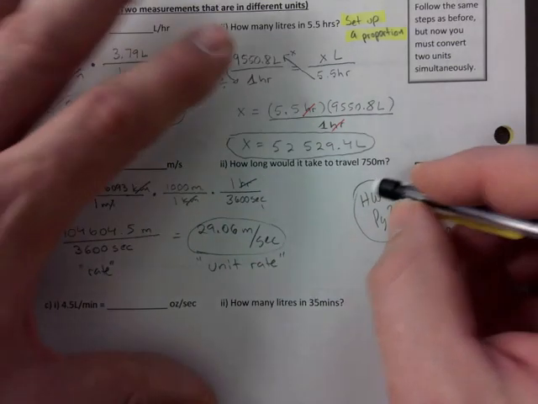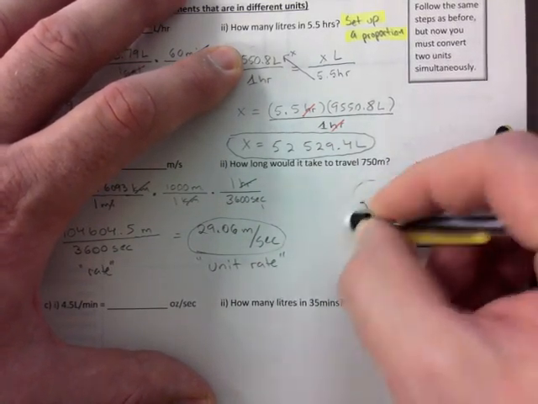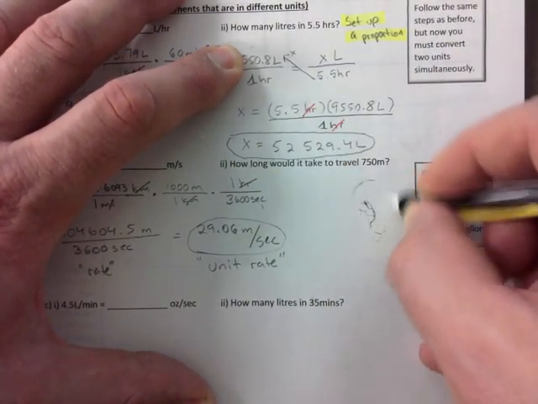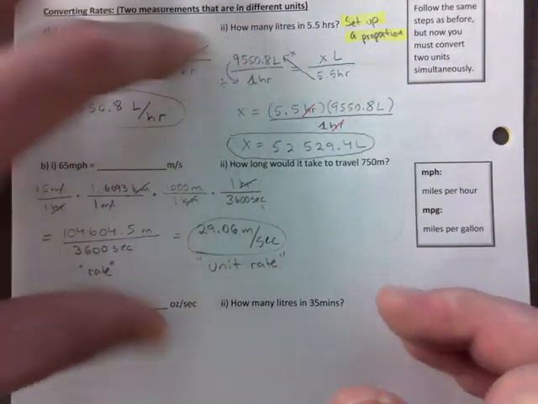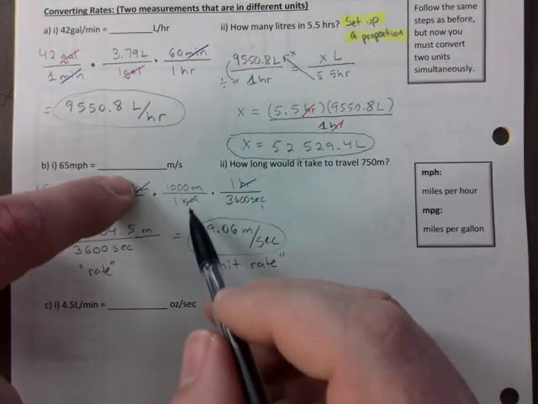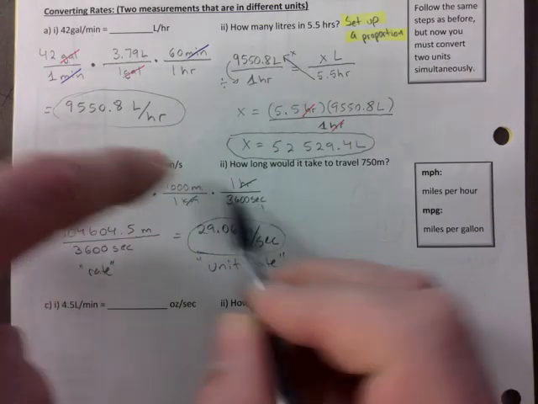I'm going to erase the homework here to use that space to answer the next question. So when you're converting, you want to multiply like this and always have them opposite to each other so you can cancel out.